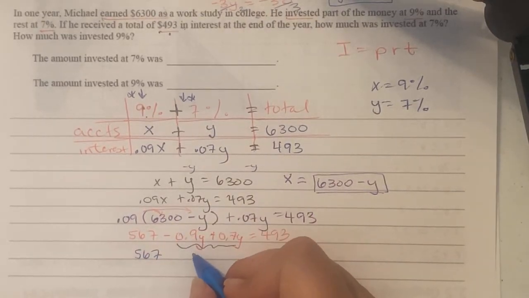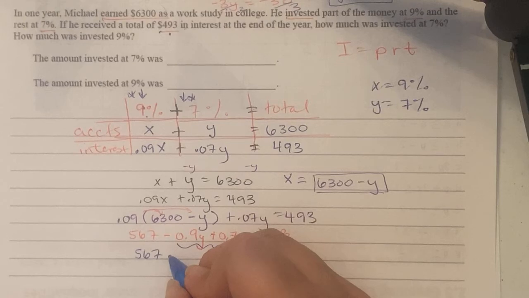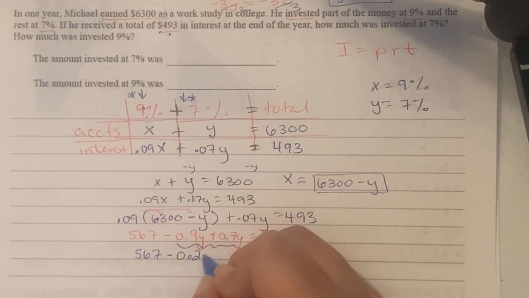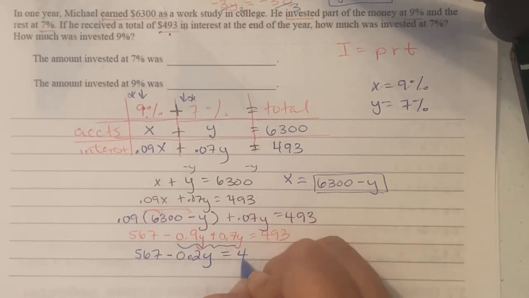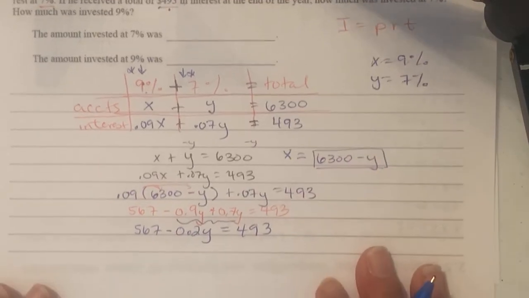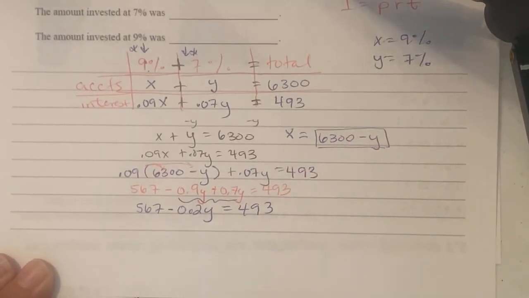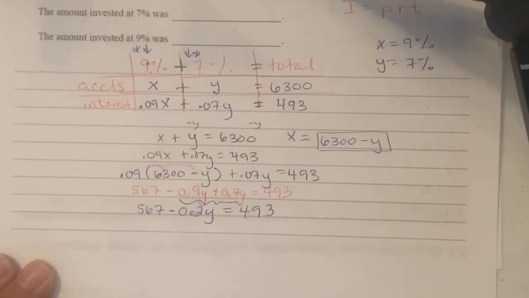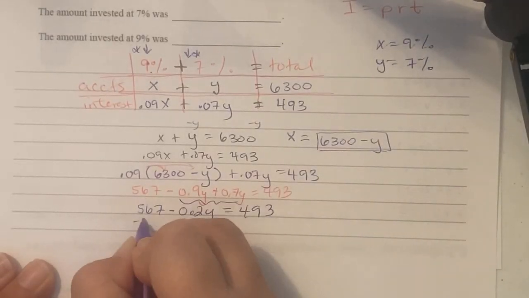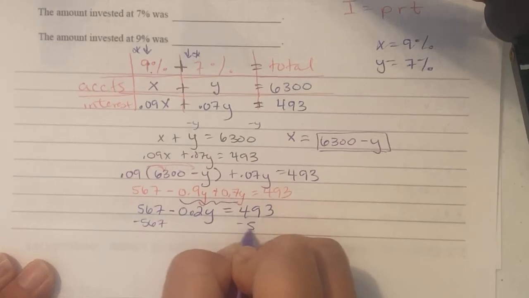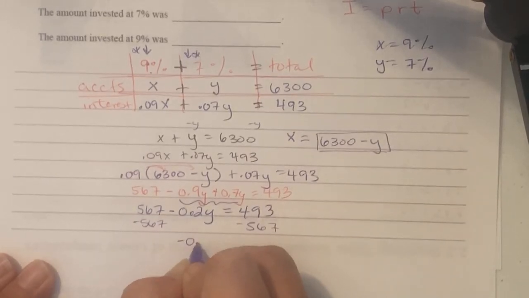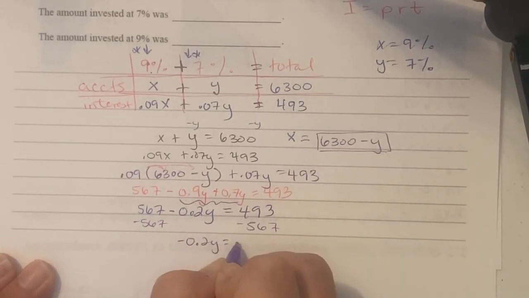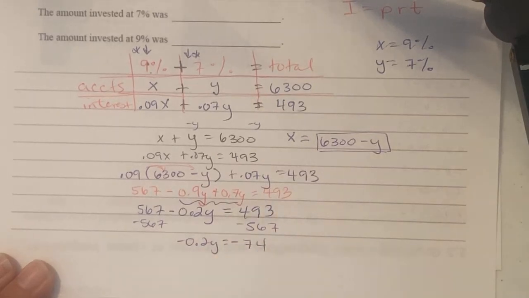I'm short 9 pennies. I found 7 pennies. I'm still short 2 pennies with a y. Subtract the 567 over. So negative 0.02y is equivalent to negative 74.